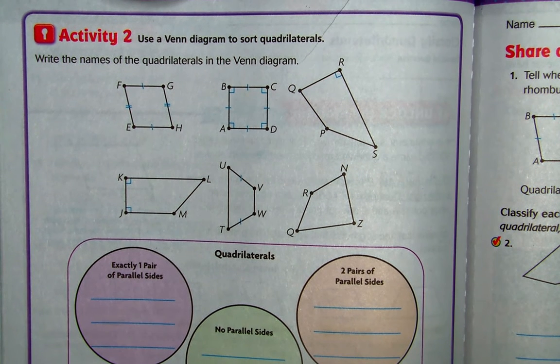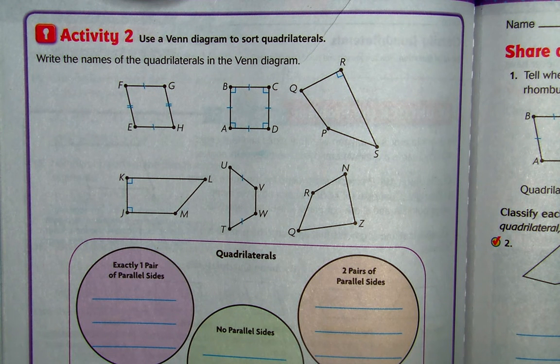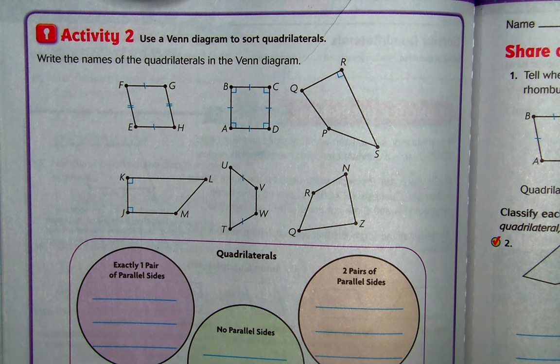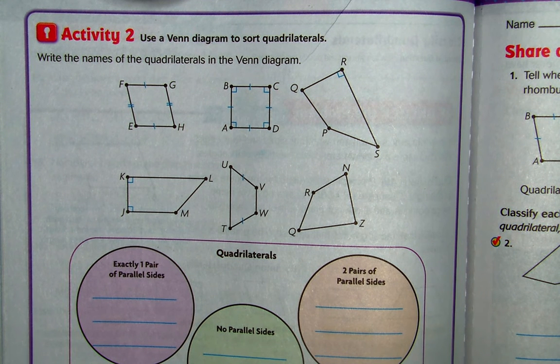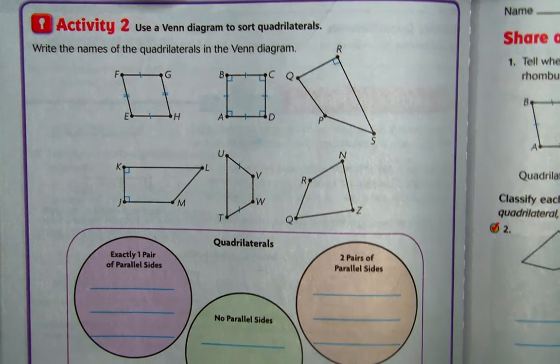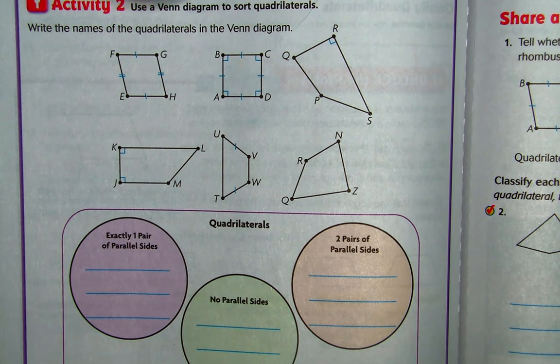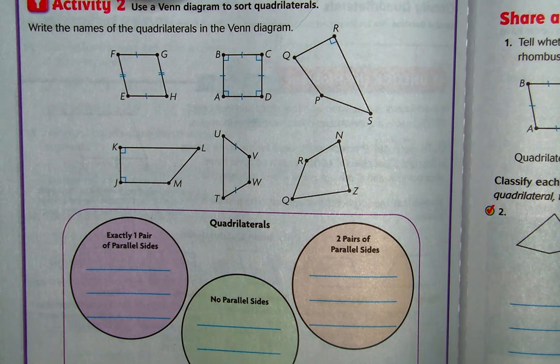This lesson is on Chapter 10, Lesson 4 in your Go Math textbook on page 394. Activity 2. Use a Venn diagram to sort quadrilaterals. Now we did this in our lesson on triangles and lines and angles earlier, so we're doing the same thing here with quadrilaterals. Write the names of the quadrilaterals in the Venn diagram.